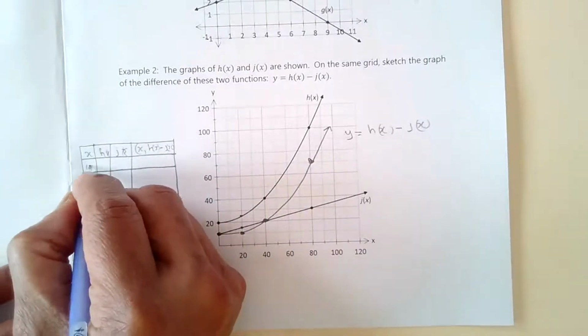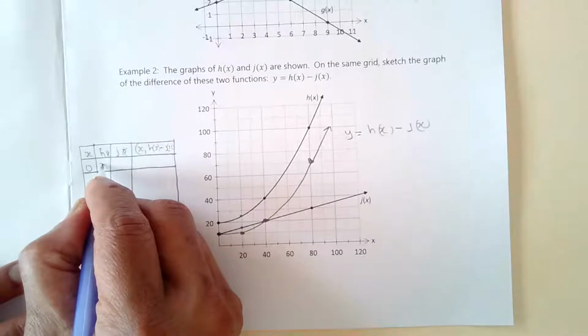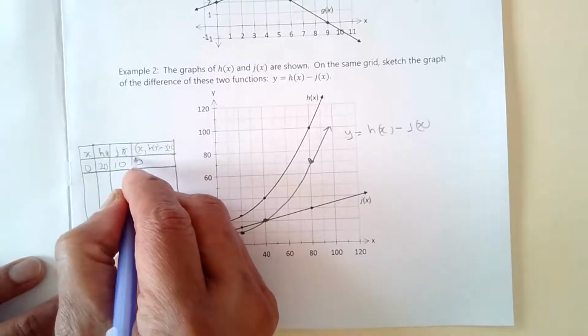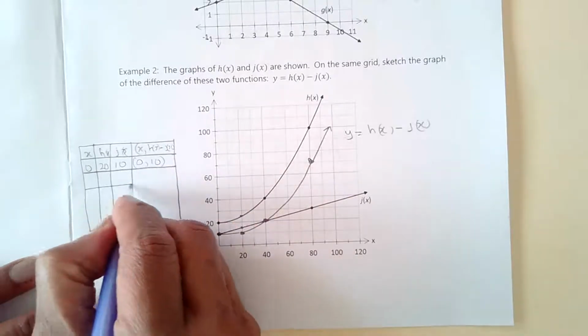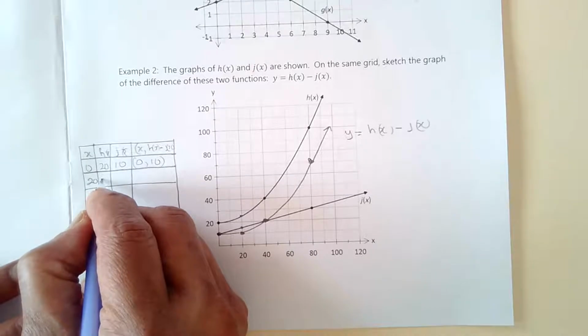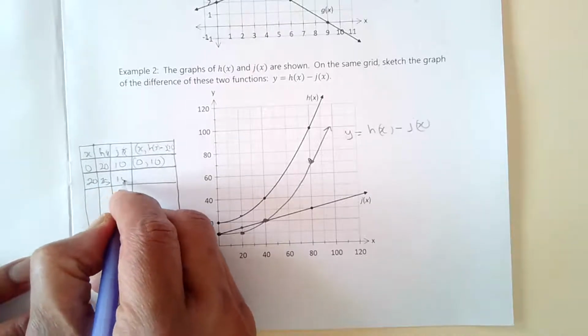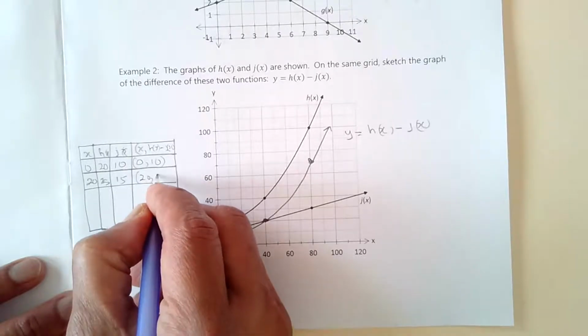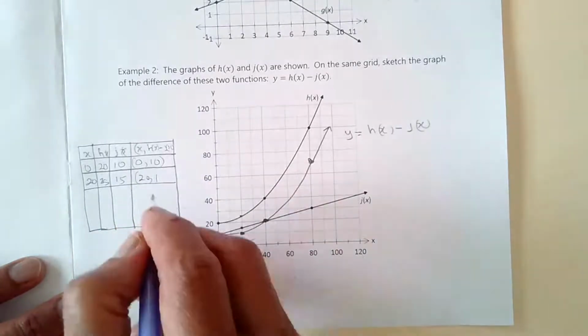So we have 0. h of x is 20, g of x is 10, so it's 0, 10. Next one is 20. You have 25 and 15, so it'll be 20 and 10.